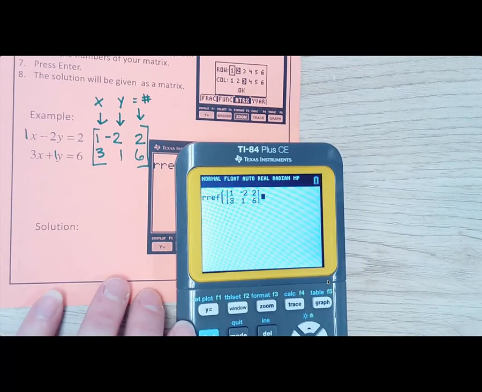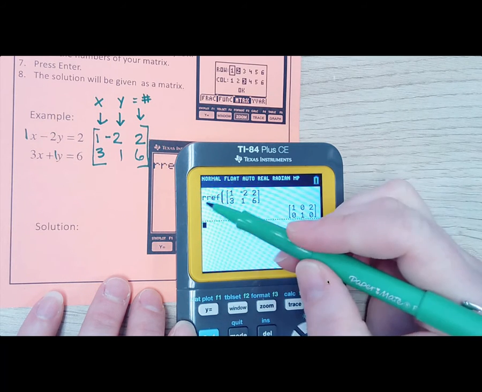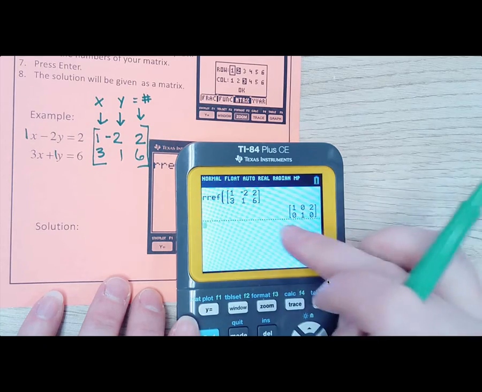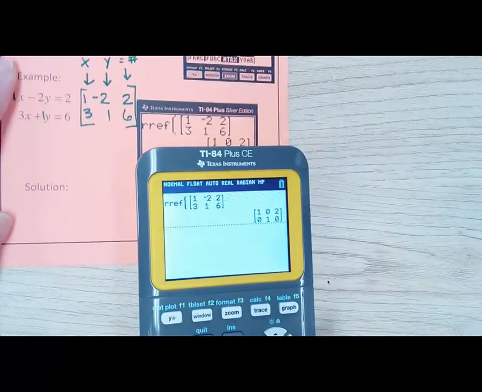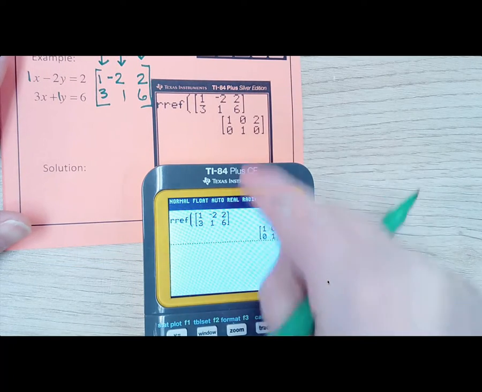Once we push enter, this reduces our system down into the row reduced echelon form. So our solution is written like this. See how this is the same?